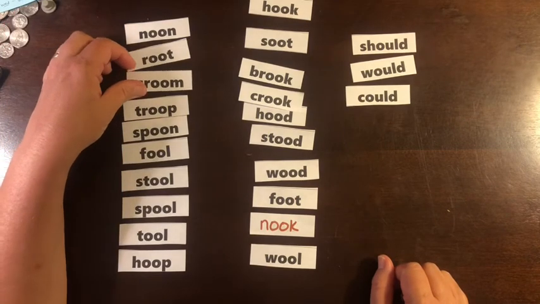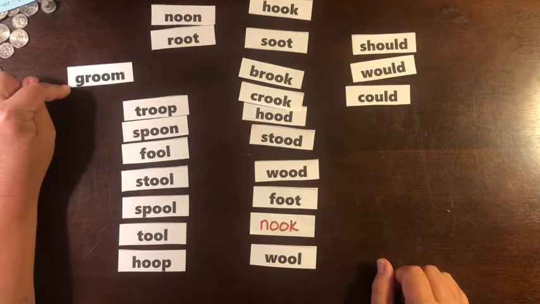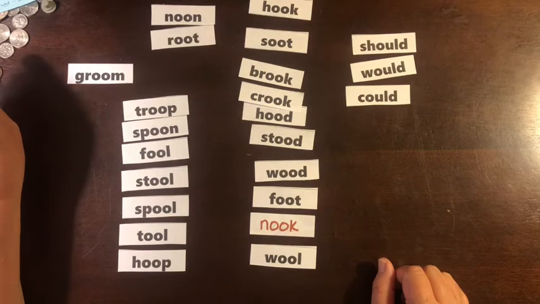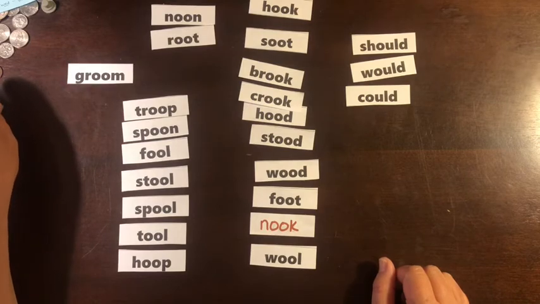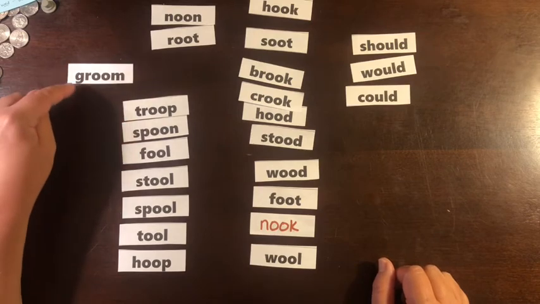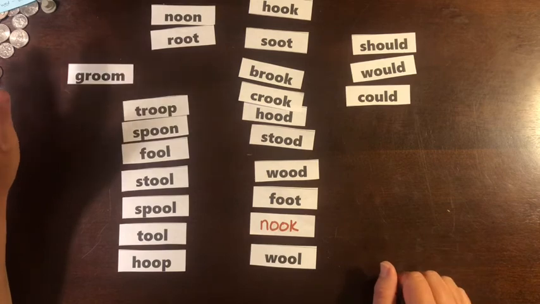And then, pretty sure you guys know this word, groom. It's talking about the person that's going to marry the bride. The groom is the male part of the wedding. He's the one that's getting married. And you can also use it as if you were combing hair.